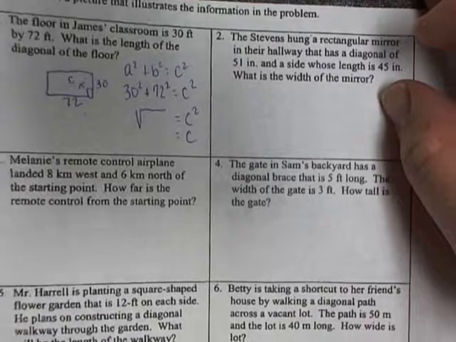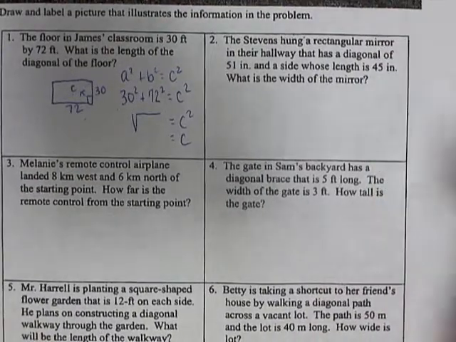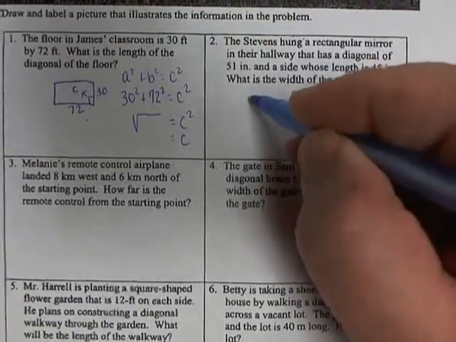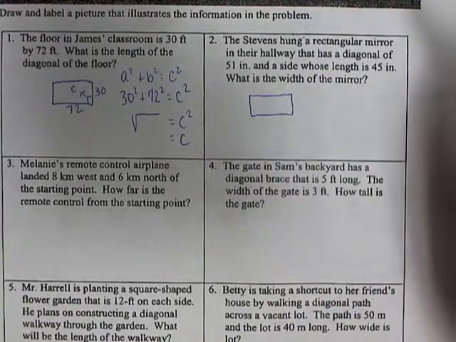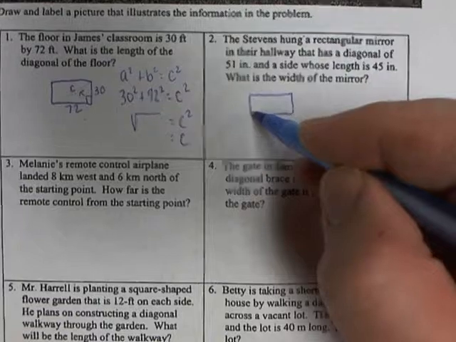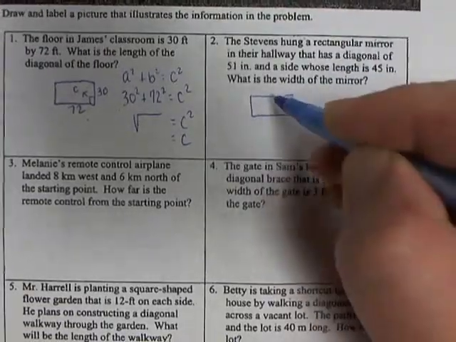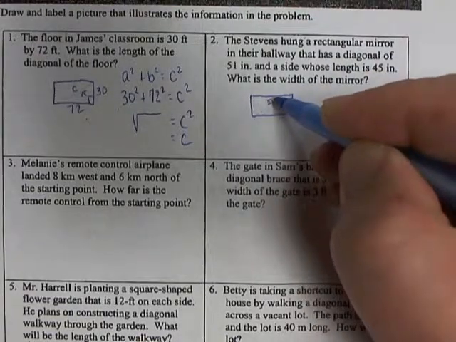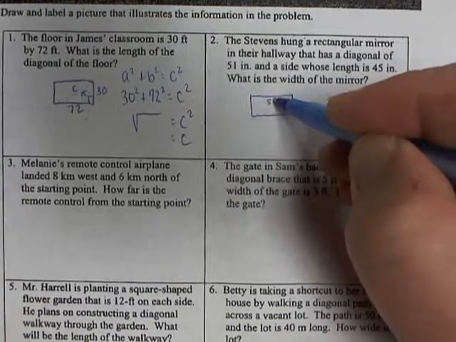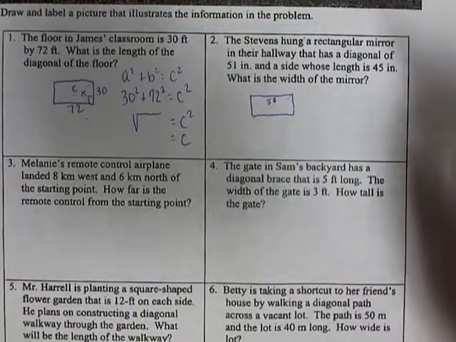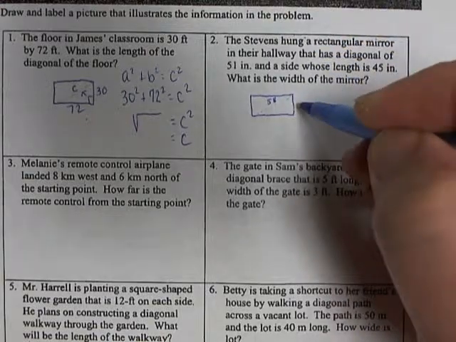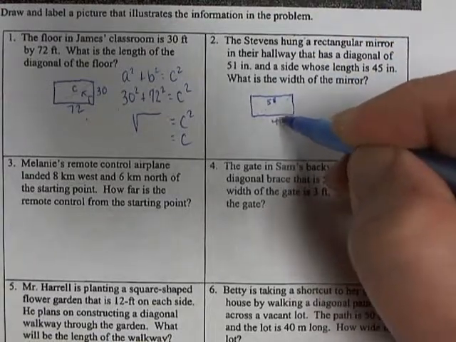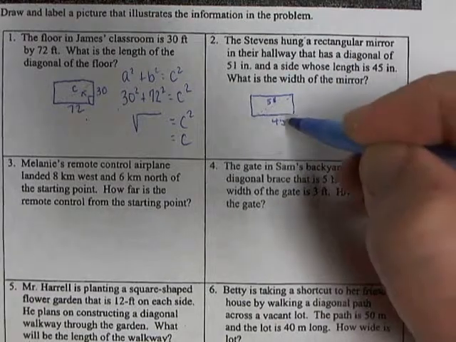Number 2, the Stevens hung a rectangular mirror. Let's draw a picture. Rectangle. In their hallway that has a diagonal of 51 inches. So the diagonal is 51 inches, which also means the hypotenuse is 51 inches. And a side whose length is 45 inches. We'll pick this as a side. What is the width?